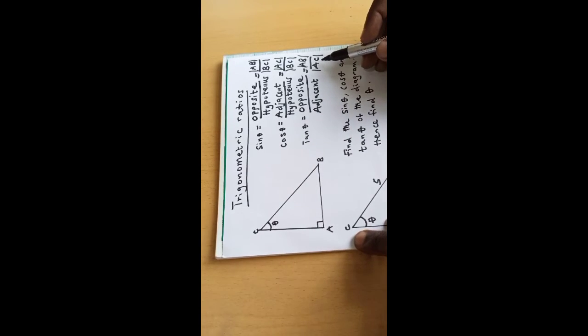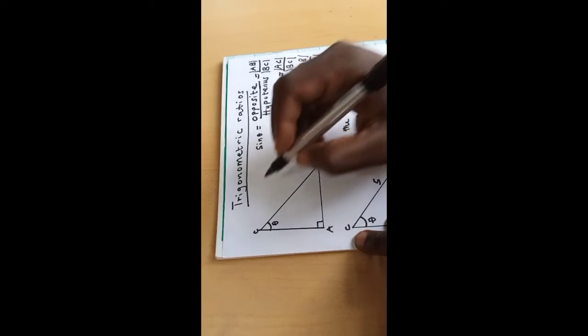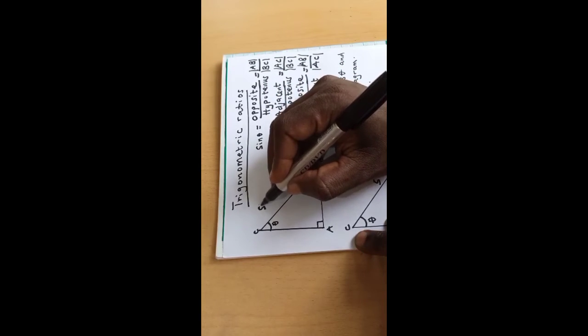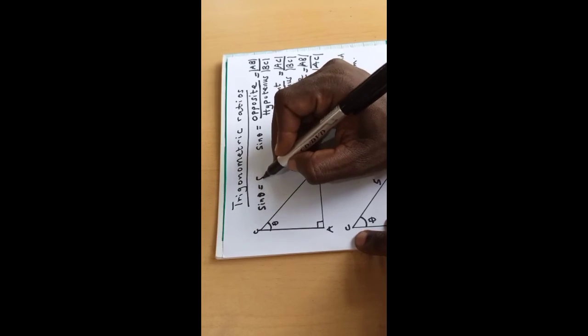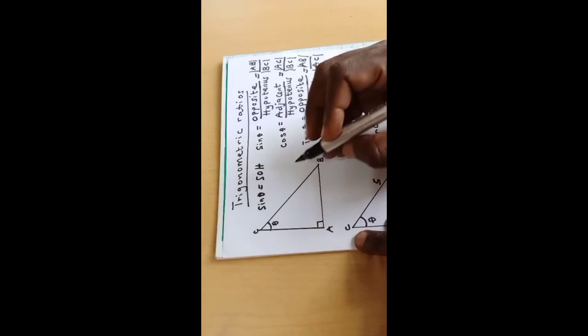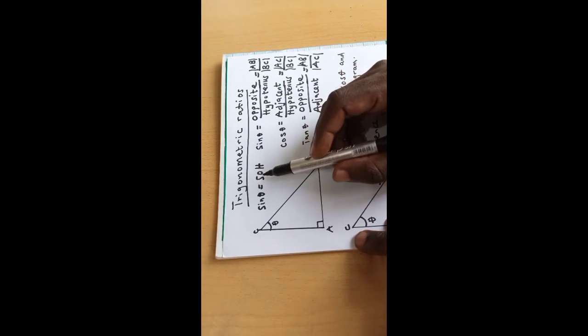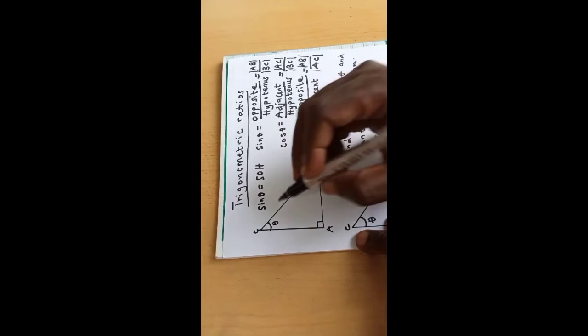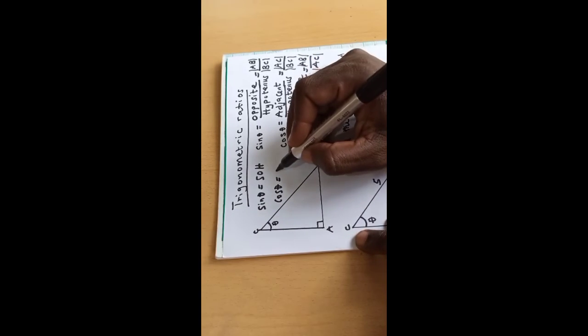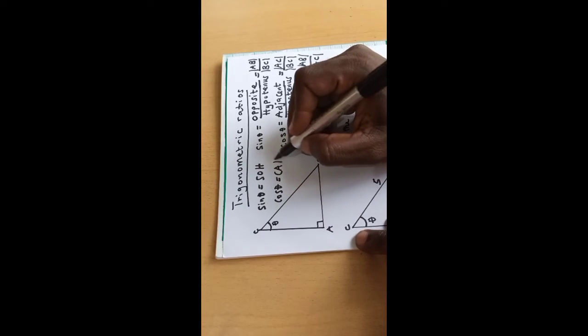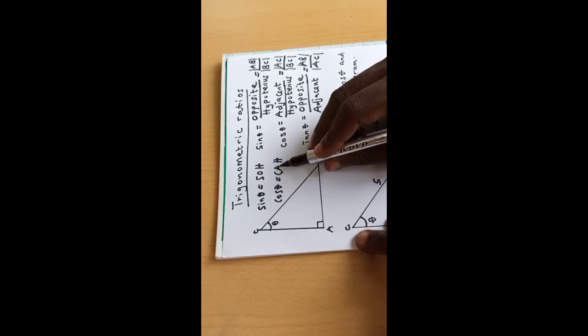It is very important. Now, sine theta can be shortened for easy recollection. Sine is equal to opposite over hypotenuse. Cos theta can also be shortened and we will call it Ka. Cos theta is equal to adjacent over hypotenuse.